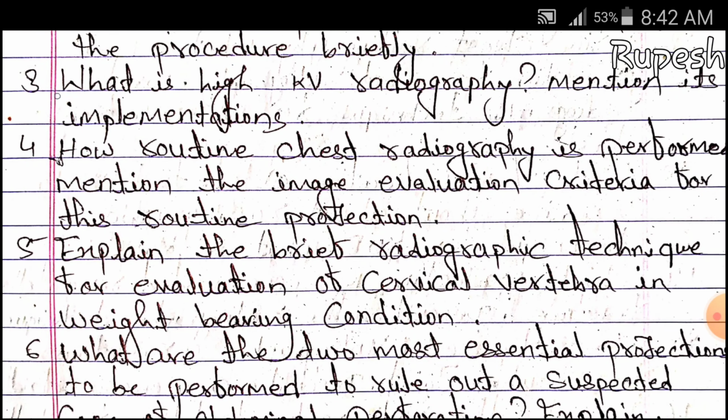Question number 3. What is high kV radiography? Mention its implementation.